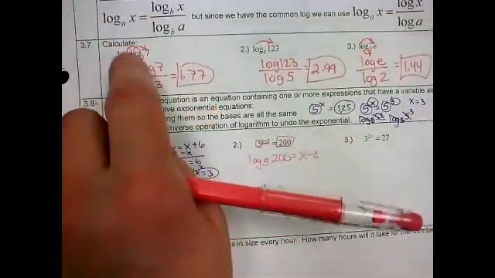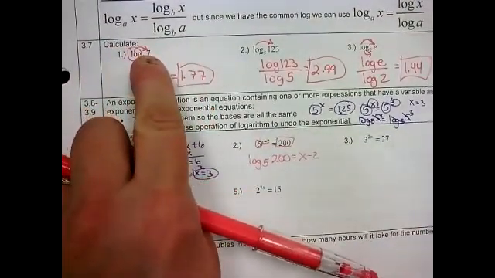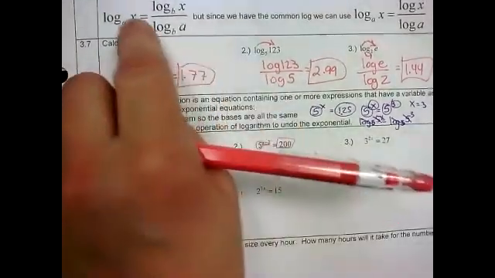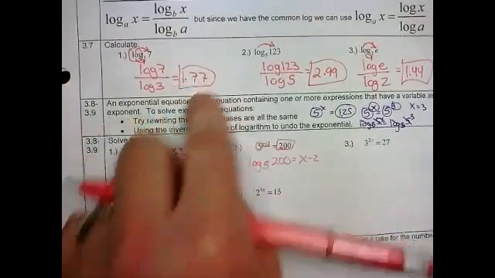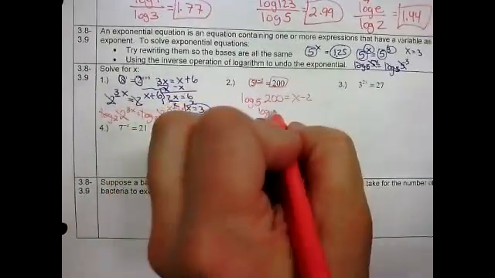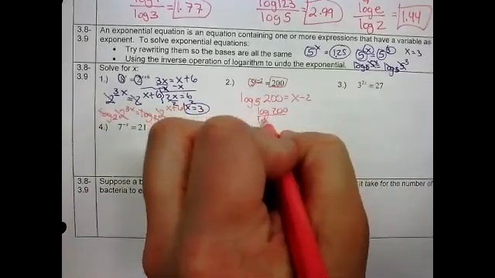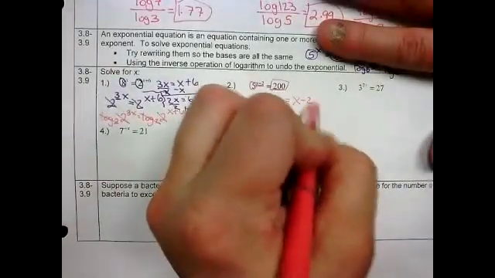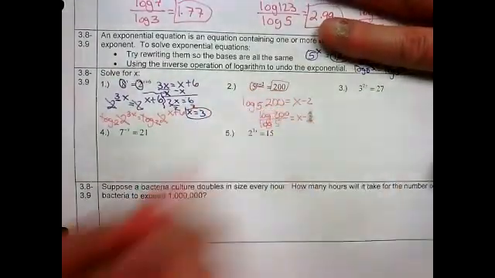So I'm just going to do log of my number here divided by log of my number here, and that'll give me a decimal. So I'm going to write it as log of 200 divided by log of 5 equals x minus 2.